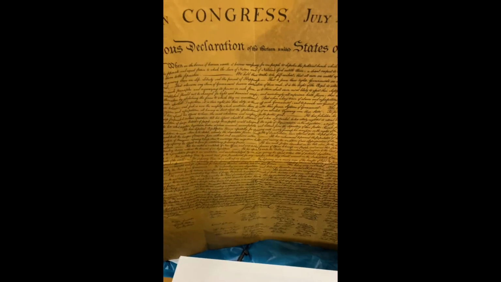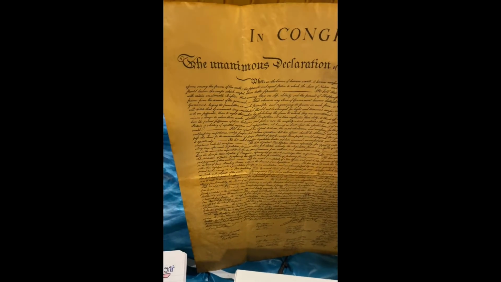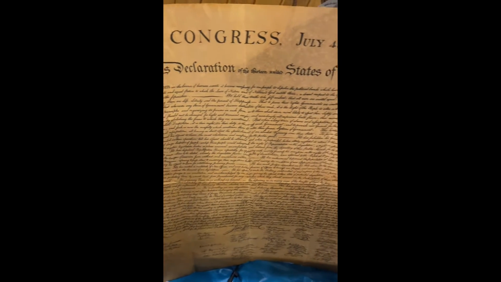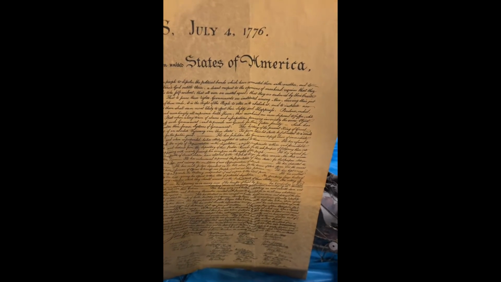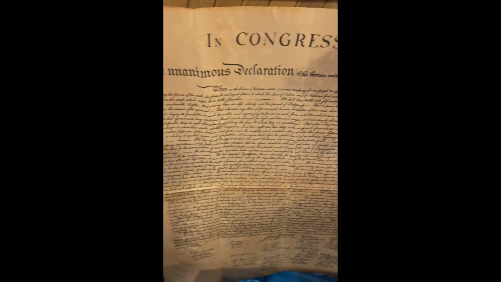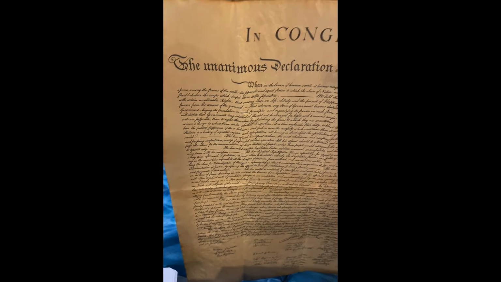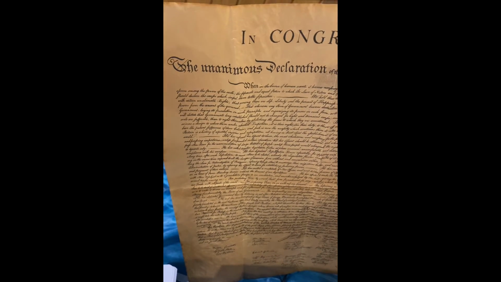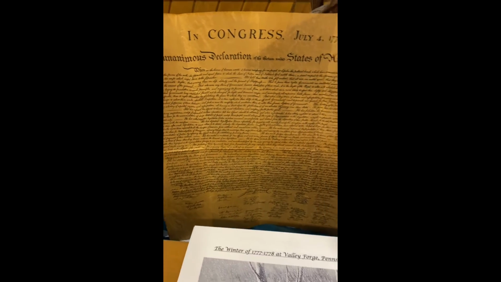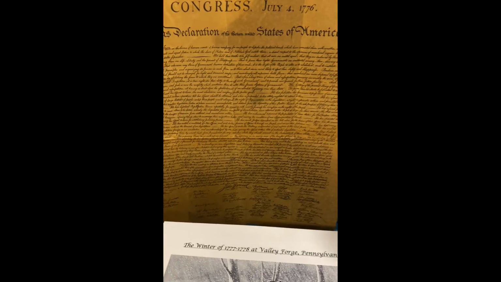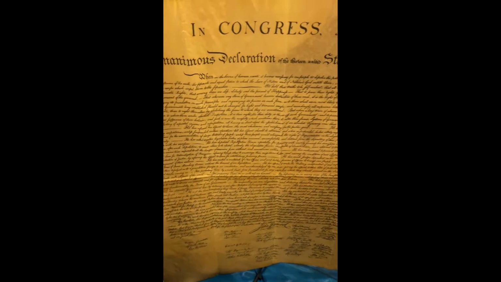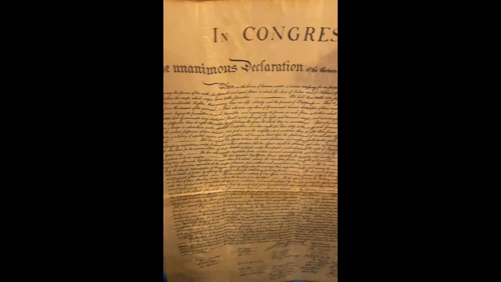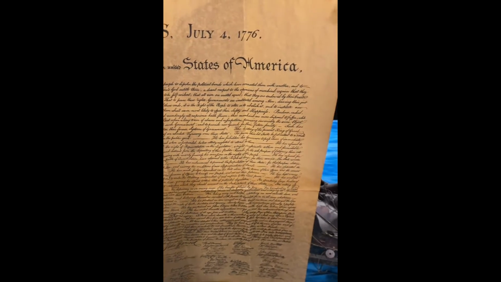Now, a lot of people think that that was kind of the beginning of our country, the Declaration of Independence. But it wasn't. The Declaration of Independence was just us as a country, as a bunch of colonists saying, we want to be free from the King of England. We want to be our own country. But there was still a long, long ways to go before we were actually a free country.